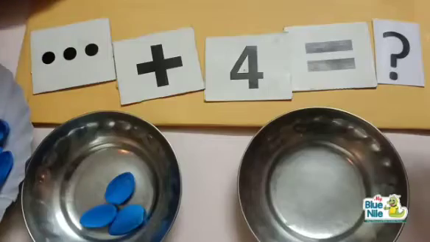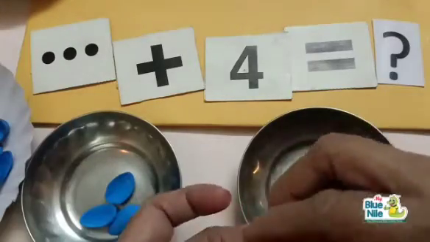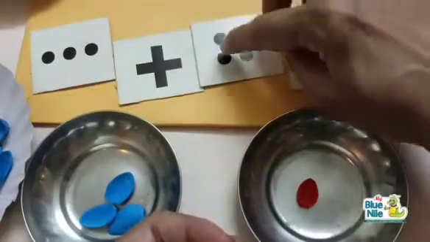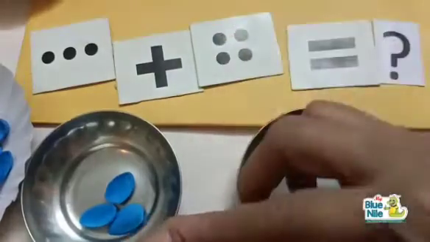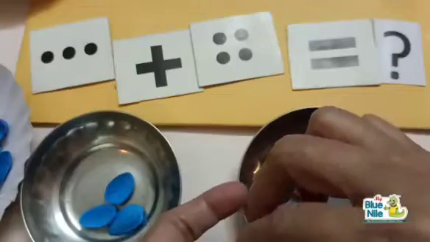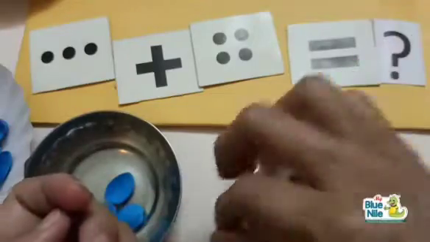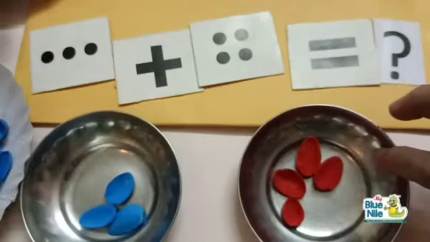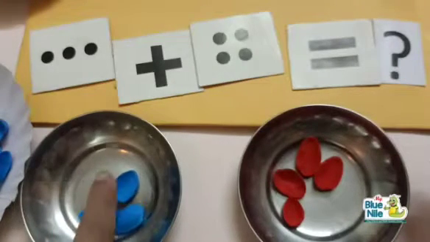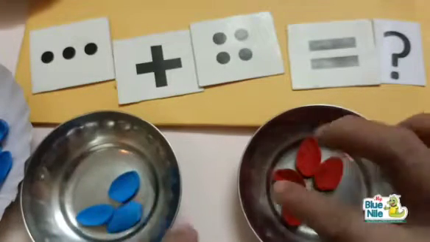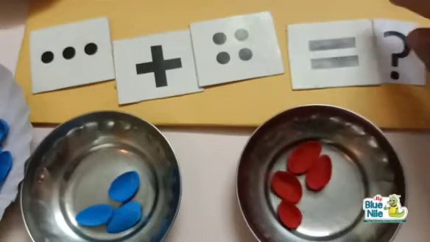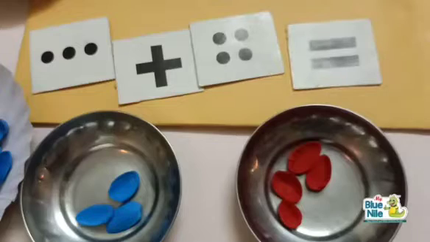So I'll take 4 red shells, 1, 2, 3, 4. Okay, so 4 red shells. So what is the total now? So 1, 2, 3, 4, 5, 6, 7. So my answer is 7.